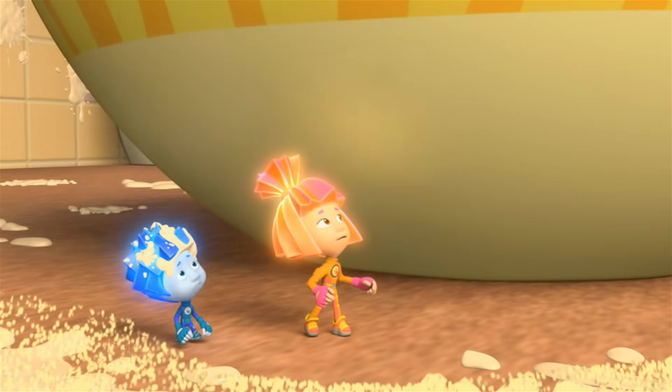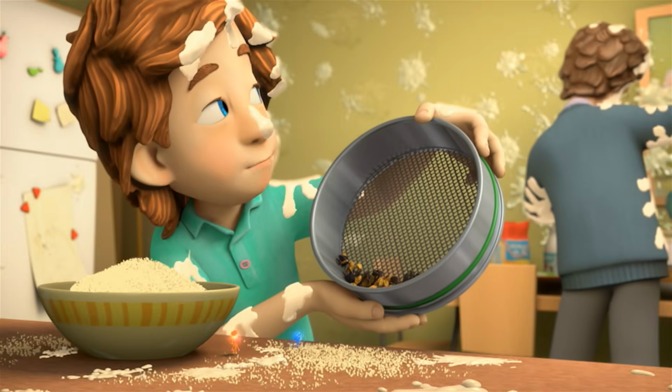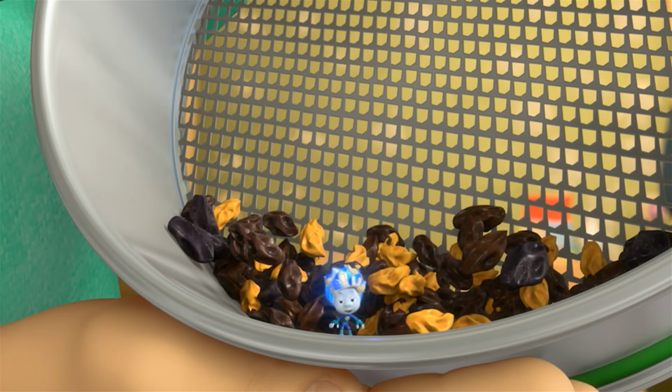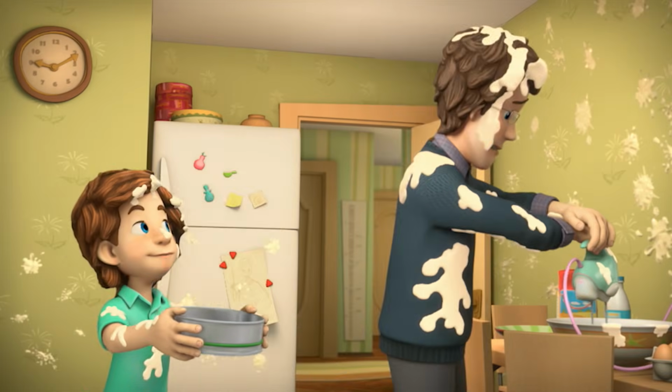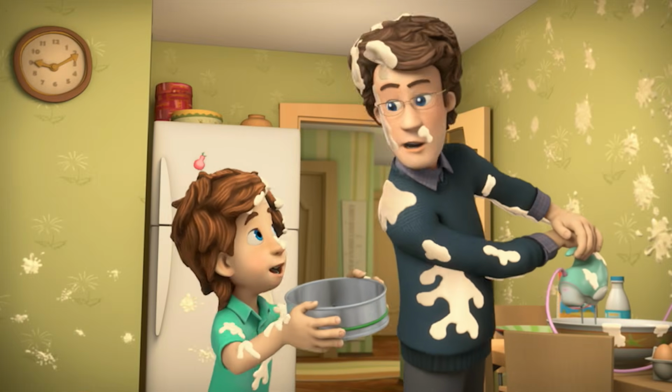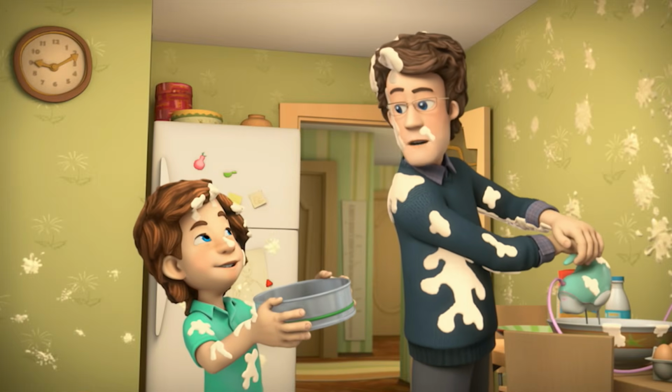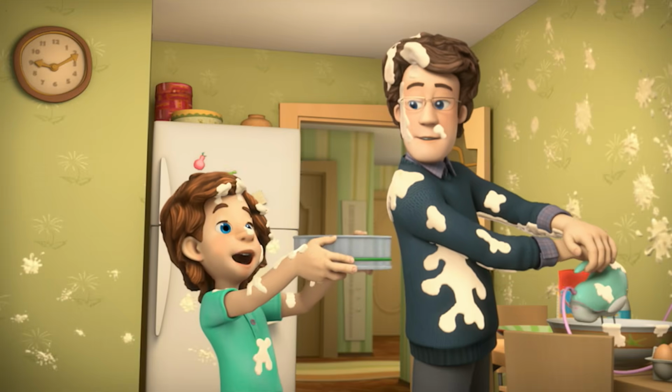Shake it some more. No need. I shook all the flakes through it. It really worked. Dad, ready to put in the raisins? Look at you. How did you get them all out so fast? By using our sieve, Dad.